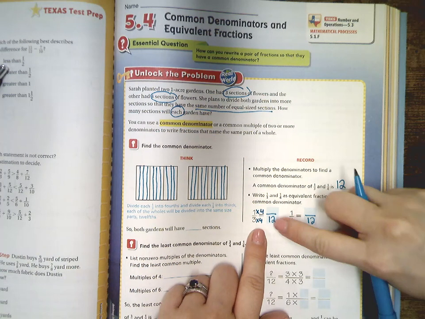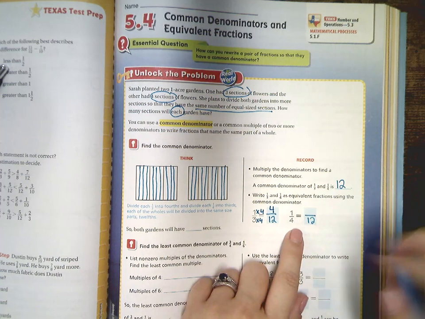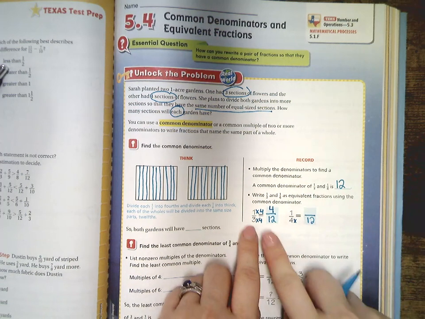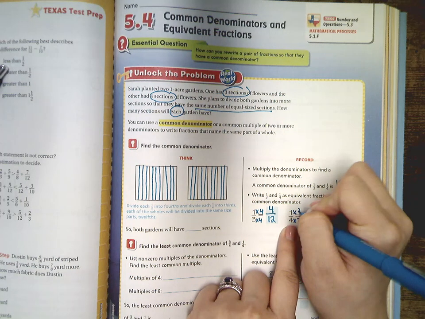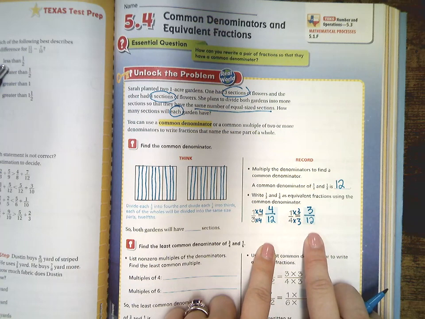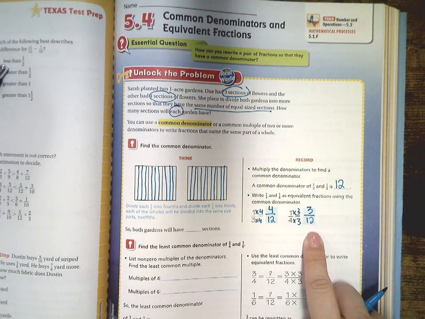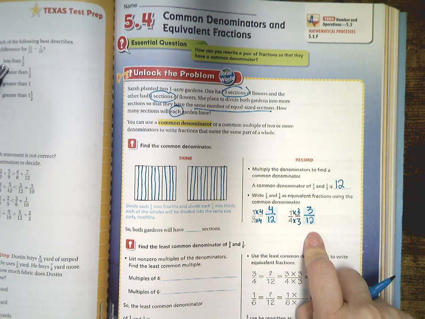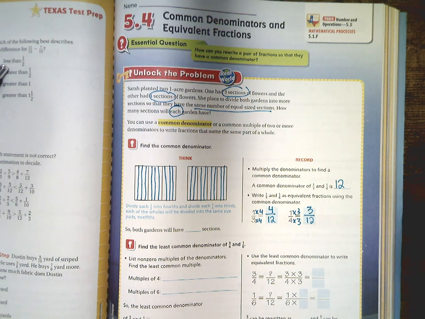Correct. So whatever I do to my denominator, I have to do to my numerator. Over here, 4 times what? It's the opposite, right? So 4 times 3. 1 times 4 gives me 4, and 1 times 3 gives me 3. So 4/12 and 3/12 are those fractions written with the same common denominator. So both gardens will have how many sections? 12.